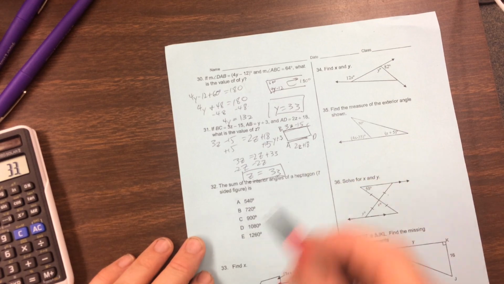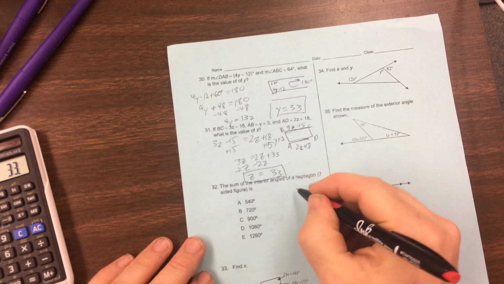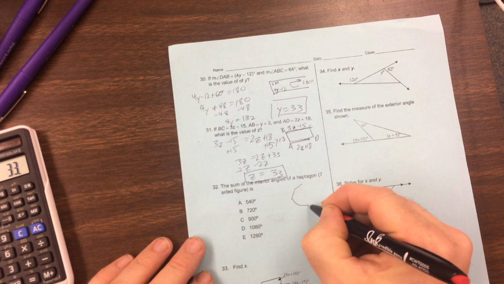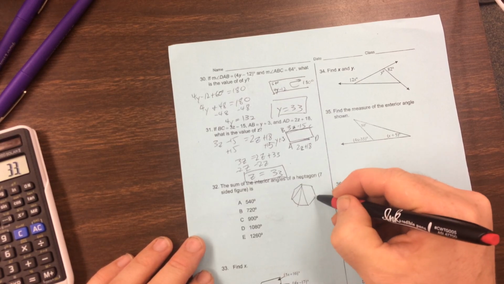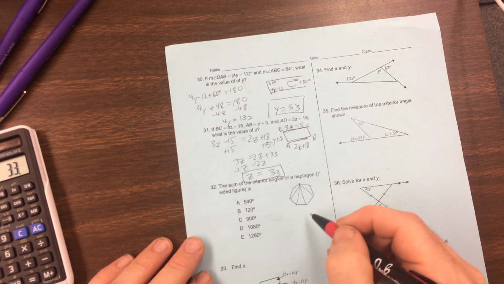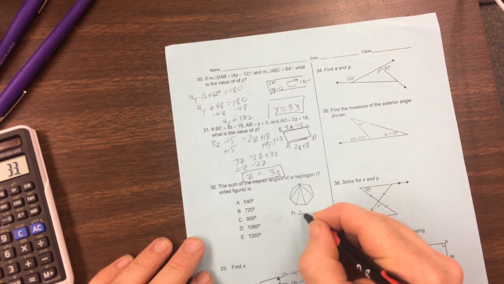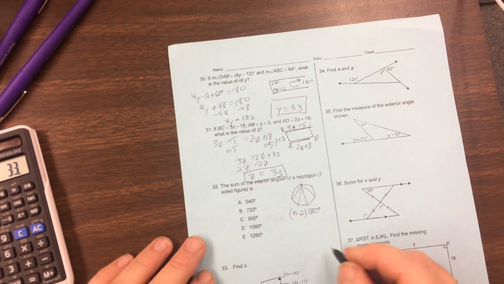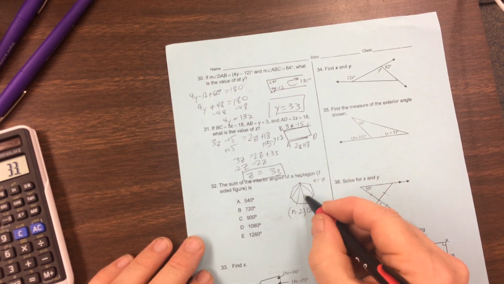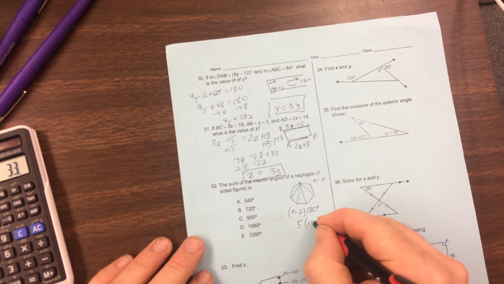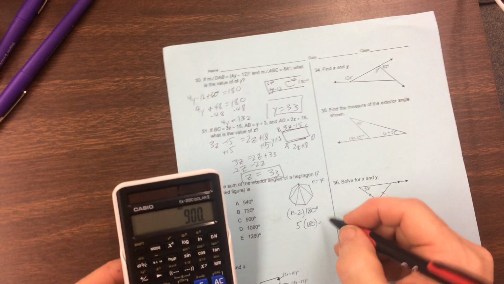All right, next thing, the interior angle sum theorem of a heptagon, seven-sided figures. So remember that if we have a seven-sided figure, 4, 5, 6, 7, we can split this up into triangles, and each triangle is 180 degrees. 1, 2, 3, 4, 5. So this is our formula, n minus 2 times 180. So n minus 2, n is 7. 1, 2, 3, 4, 5 triangles. 5 times 180 equals 900.